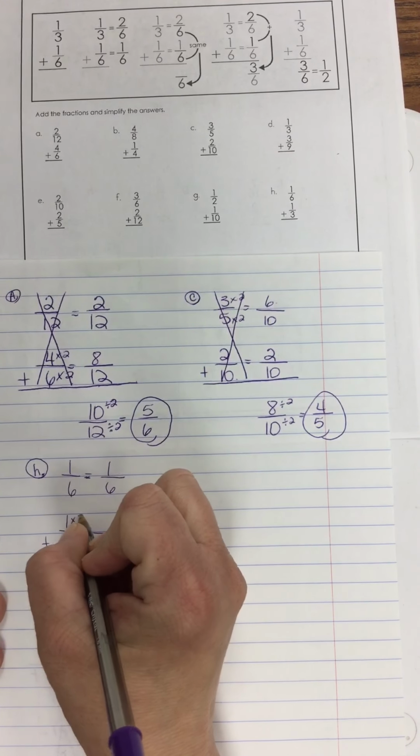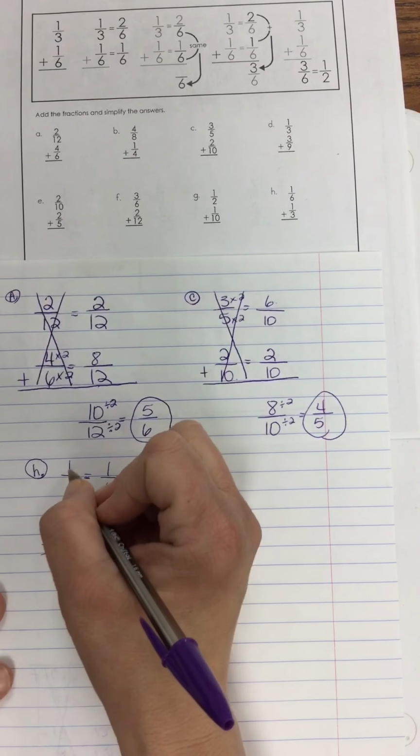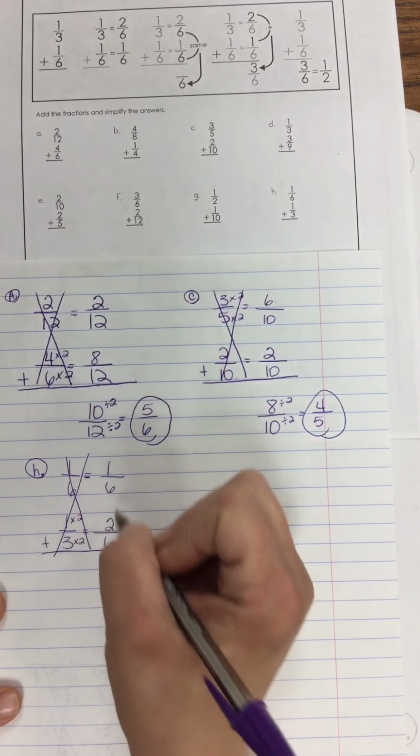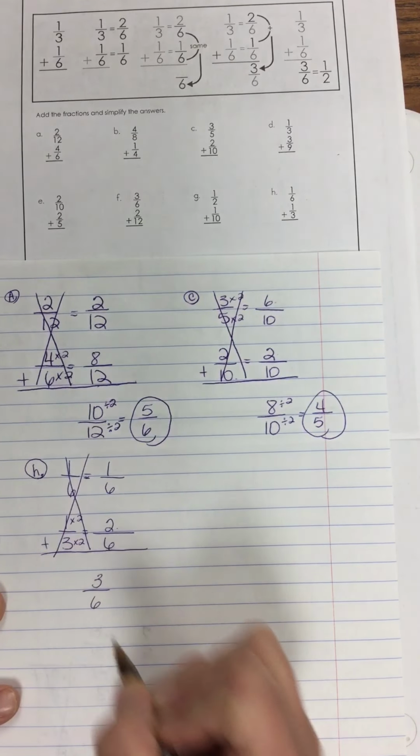So I'm going to multiply the numerator by 2. 1 times 2 is 2. These are no longer necessary, and all I'm going to do is add the numerators. 1 plus 2 equals 3, and the denominator is 6.